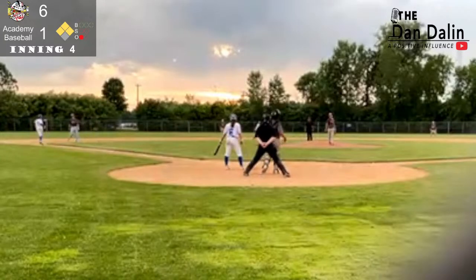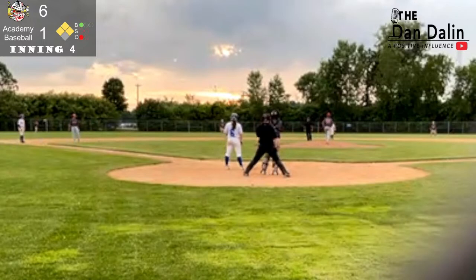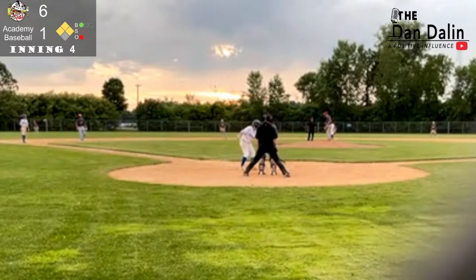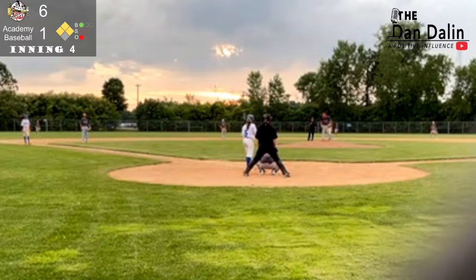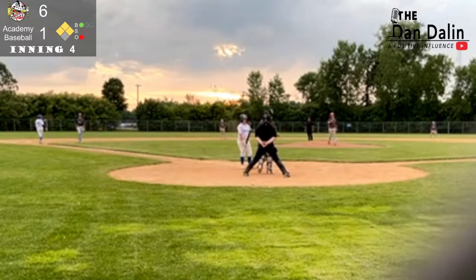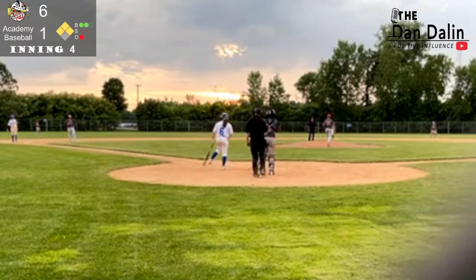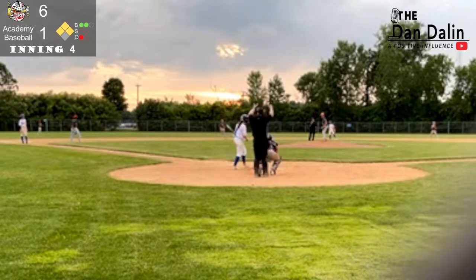High, ball 1. Inside, ball 2. Two balls and no strikes to the first base person, number 6.